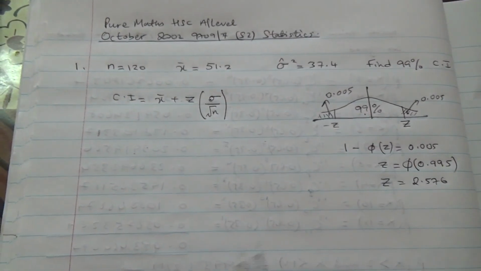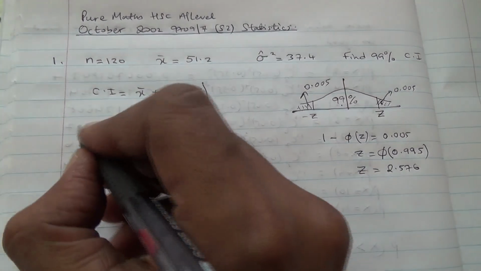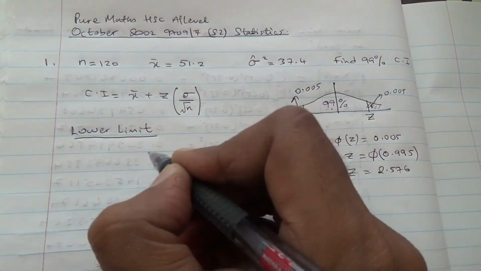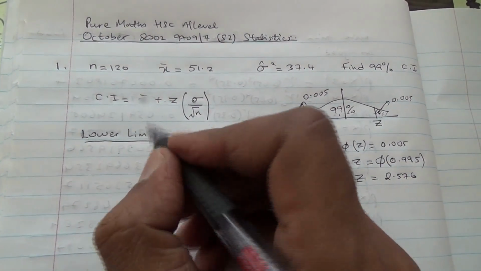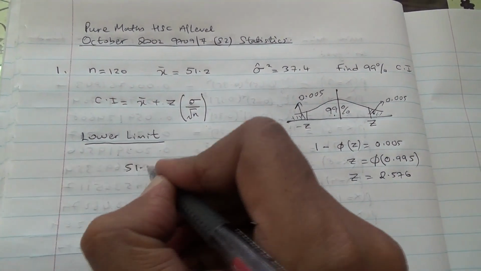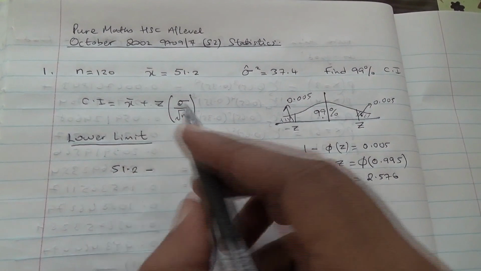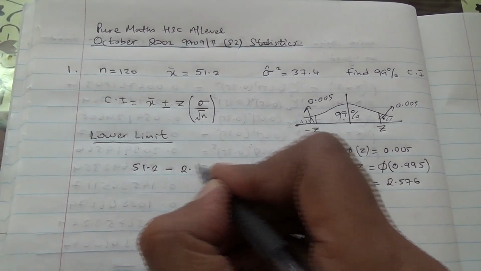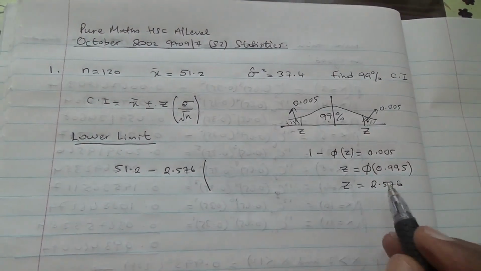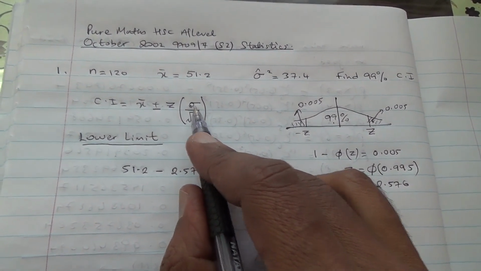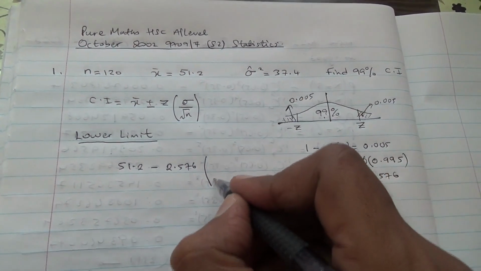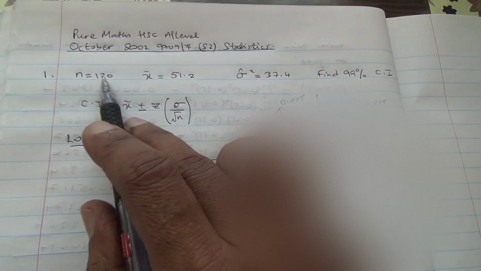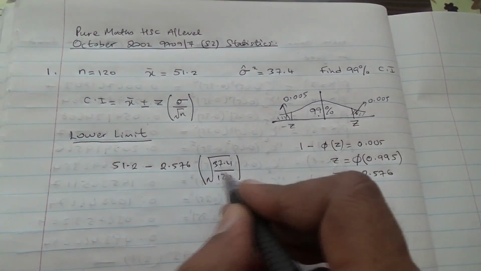Okay, so we're going to go for the lower limit first for the confidence interval. The lower limit of the confidence interval is going to be the mean, which is of course 51.2, minus, because you're looking for the lower limit, the z value, which we just found, 2.576, times the standard deviation. The standard deviation is the square root of the variance, so we're going to take the whole square root of 37.4 divided by the sample size, which is 120 here, and just do that in your calculator.